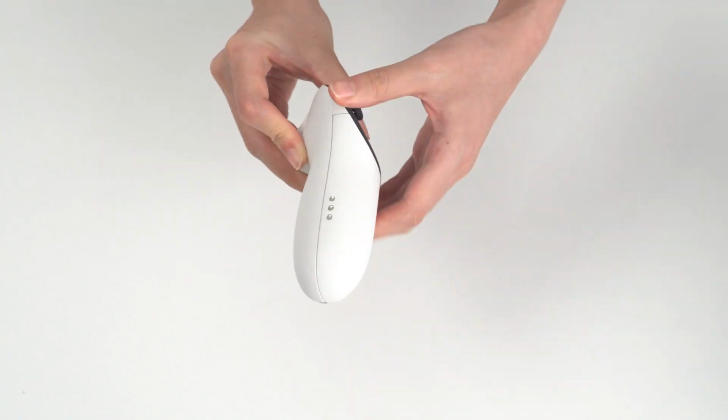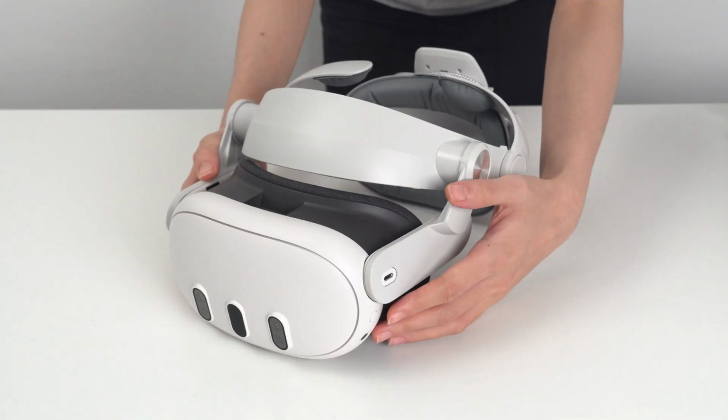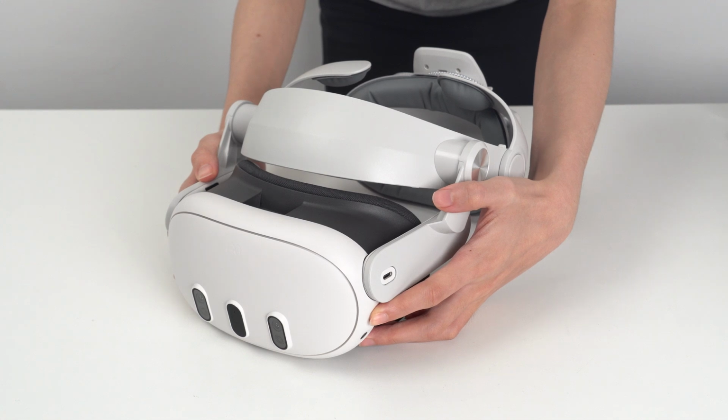If that doesn't work, try restarting your headset, which you can do without a controller by pressing and holding the power button for 30 seconds.